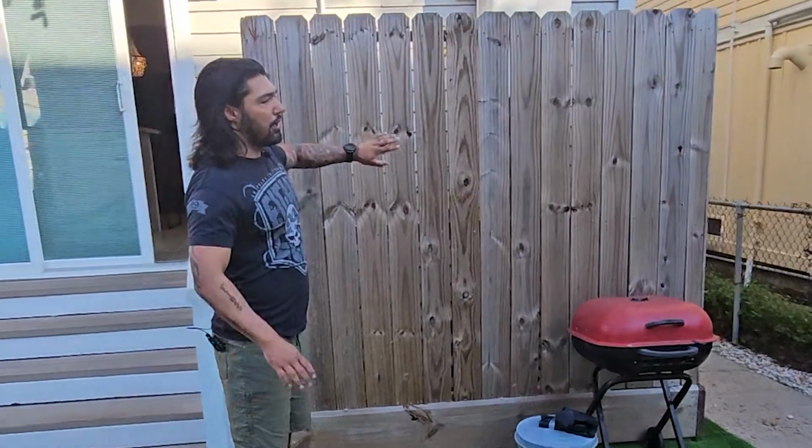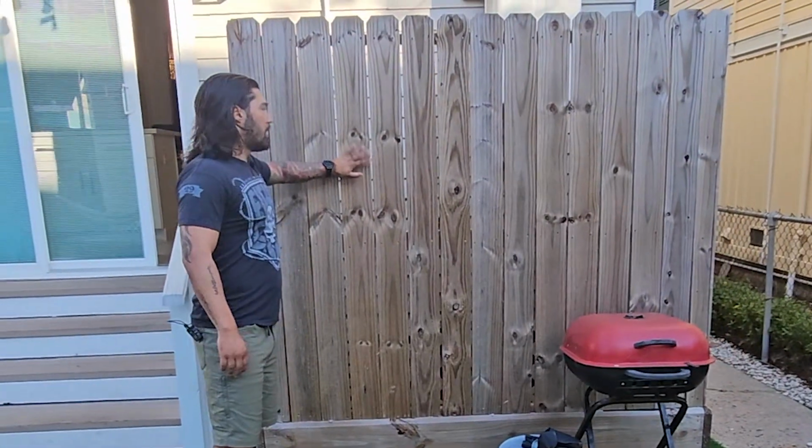Tankless water heater, by the way, unlimited hot water. Love when people do that. All right. And then it can just kind of pull out this way.